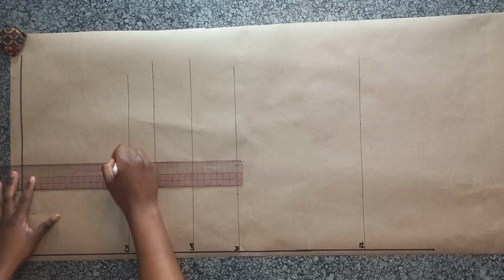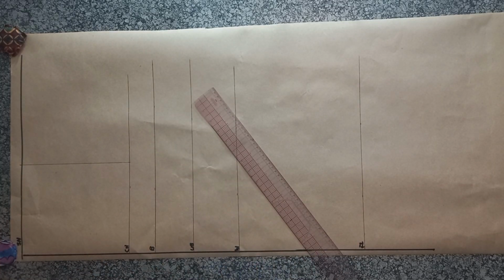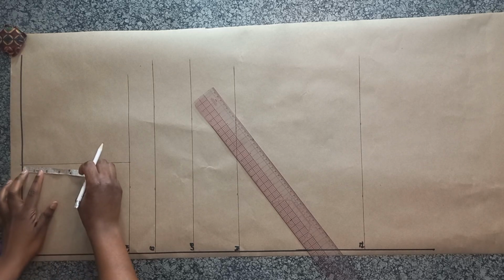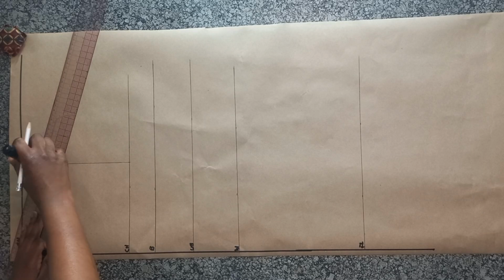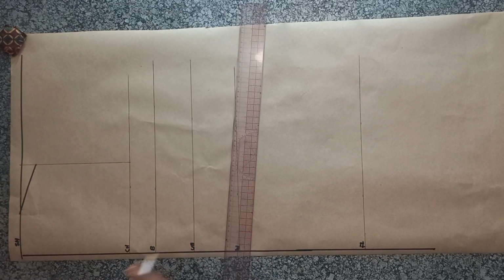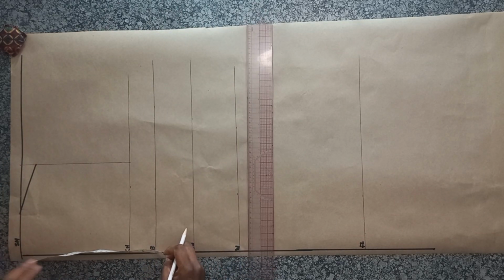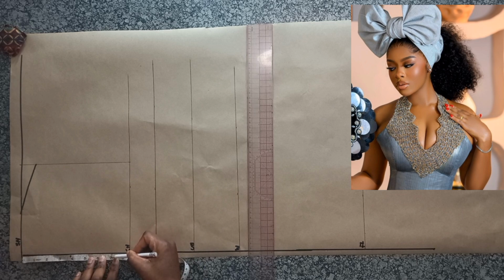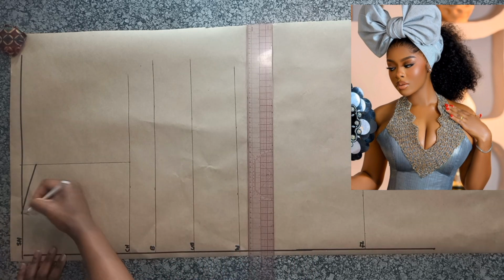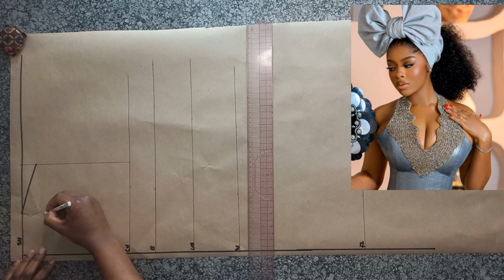Then on your shoulder line, you determine your neck width, and for my neck width, I'll be using 3.5 inches. Then for my shoulder slope, I'll be going down by 1 inch and I'll be connecting that to my neck width. And for my neck depth, I'll be using 7.5 inches. But if you want the same as the picture, you can do 10 to 11, but I don't want it to be that revealing. I want something I'll be really comfortable with. Then you can draw the shape of the neckline. It's like a zigzag shape.